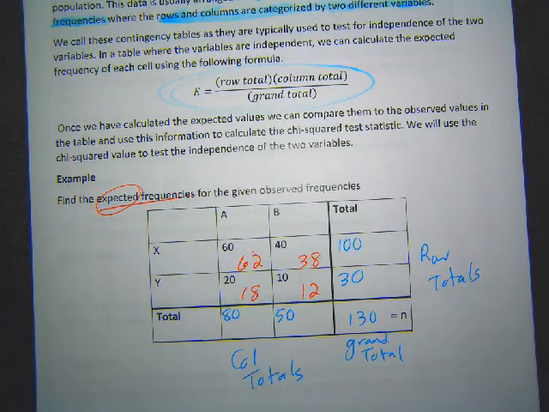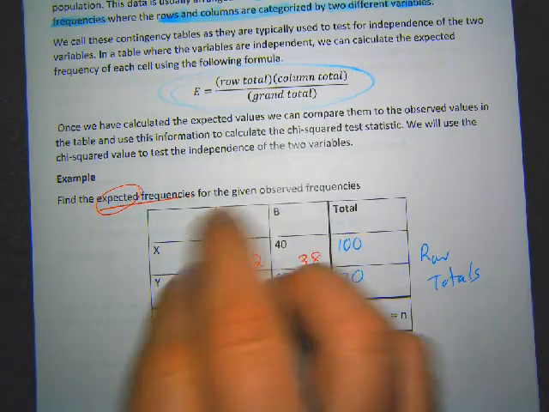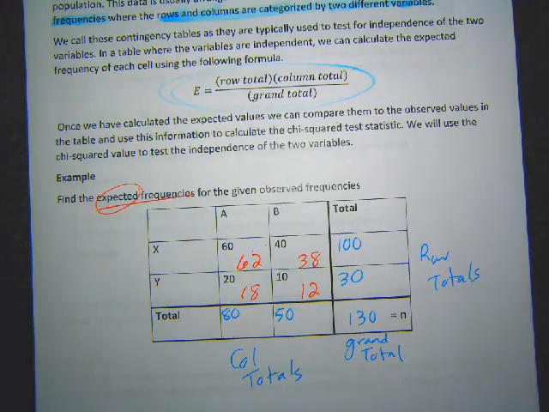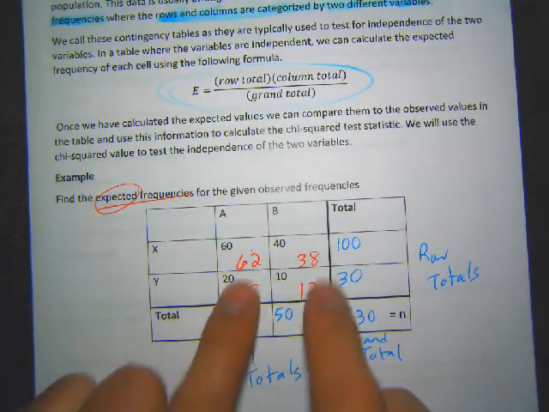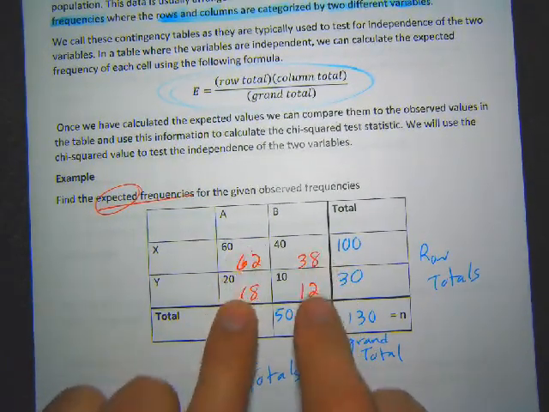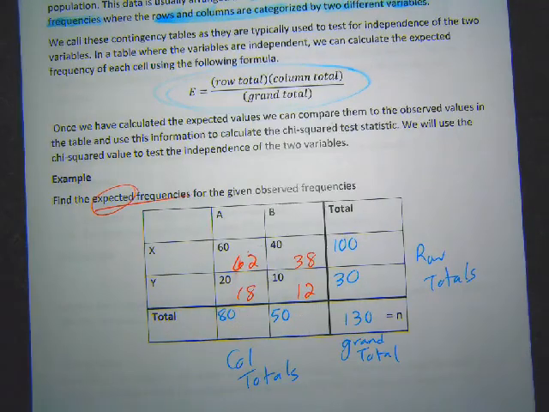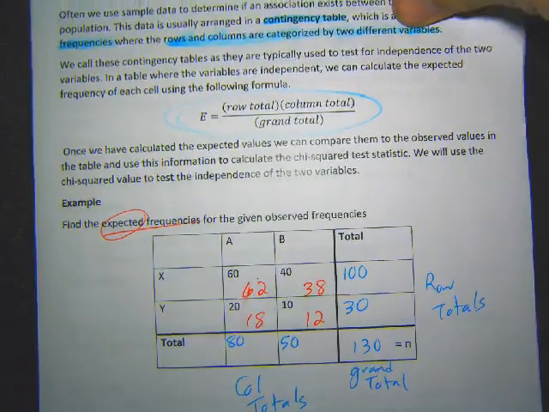Is there actually a connection between these different variables? Or are they independent? Are they close enough to this to be independent? The closer they are to these results, the more likely we'll say, oh yeah, they're independent. They don't really affect each other, the 2 different variables we're looking at. Okay, so that's the idea.